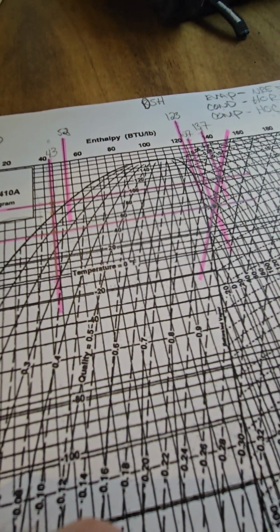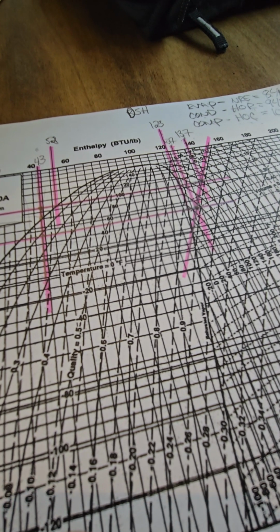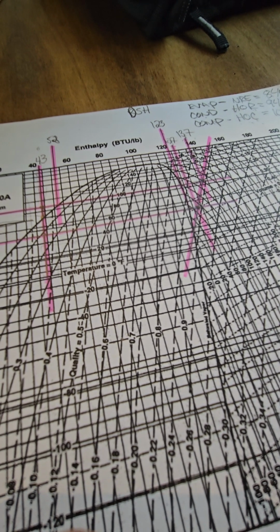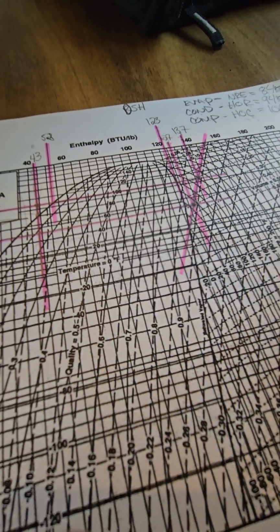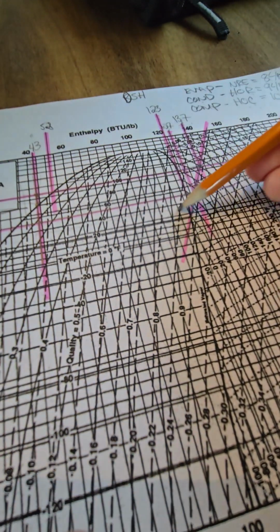Another thing is latent exchange. You have latent exchanges and sensible exchanges. A latent exchange is a change of state, not temperature. So everything inside this thumb is a latent exchange.